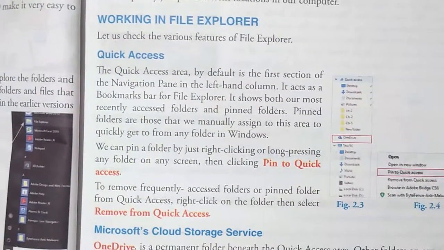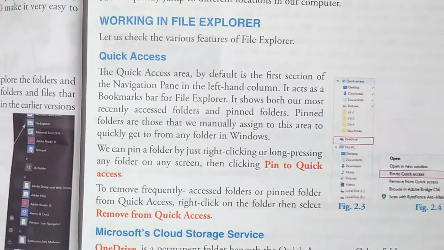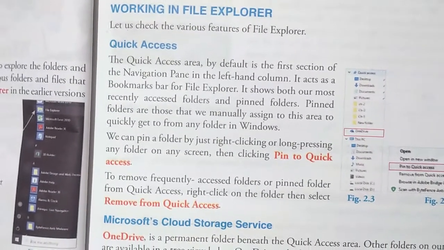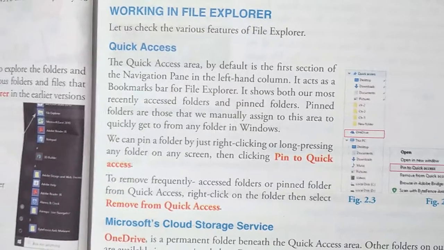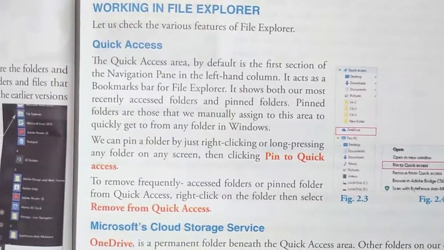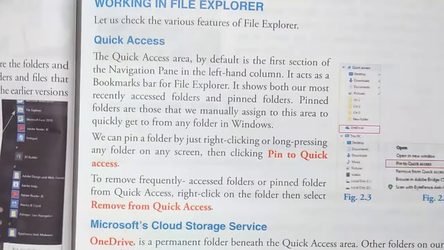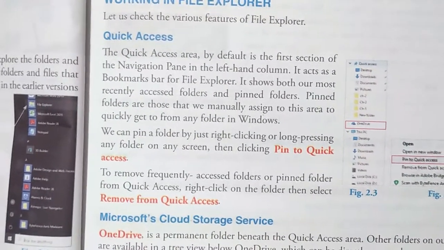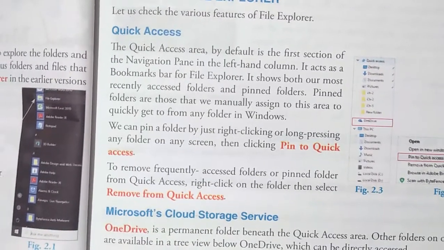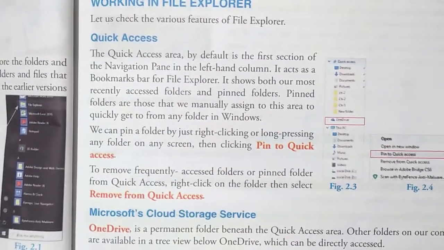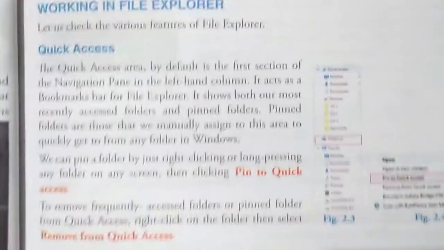So here are some options through which we are working in a File Explorer. Quick access. The quick access area by default is the first section of the navigation pane. Navigation means whenever we are going to find anything, it is called navigation. It is in the left hand column. This one is the left hand column. You have seen it.